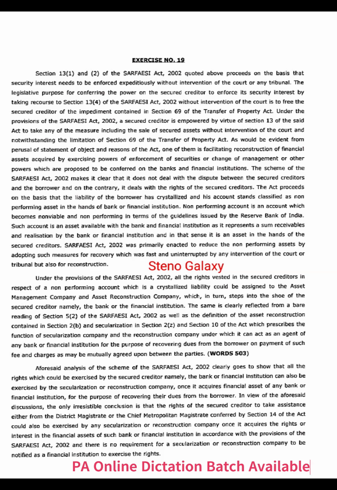In view of the aforesaid discussions, the only conclusion is that the right of the secured creditor to take assistance either from the District Magistrate or the Chief Metropolitan Magistrate conferred by Section 14 of the Act could also be exercised by any securitisation or reconstruction company once it acquires the rights or interest in the financial assets of such bank or financial institution in accordance with the provisions of the SARFAESI Act 2002, and there is no requirement for a securitisation or reconstruction company to be notified as a financial institution to exercise the rights.